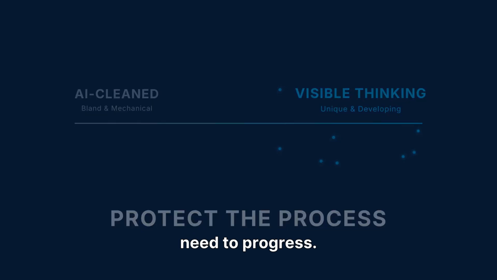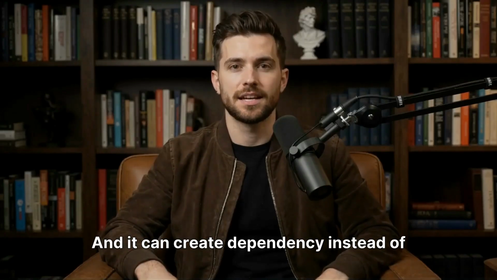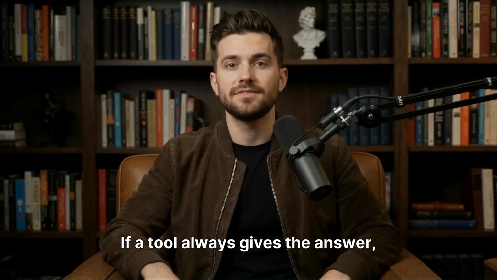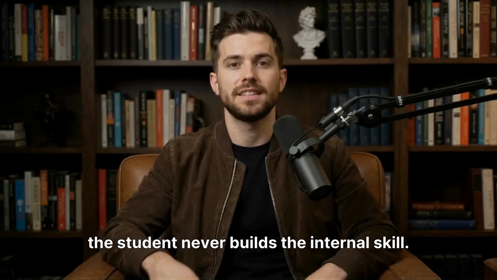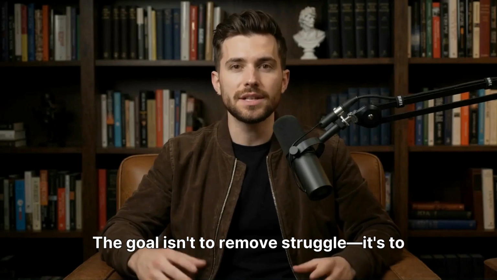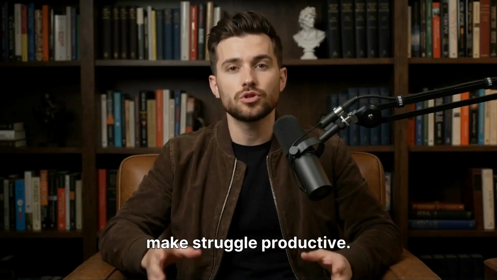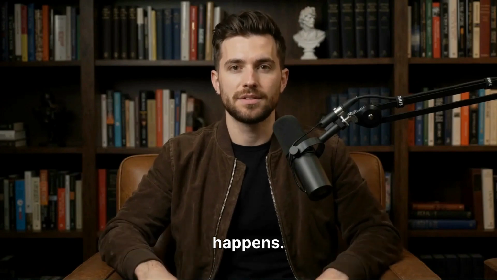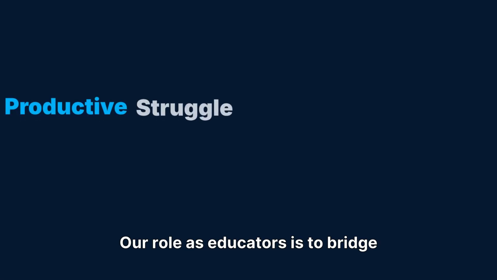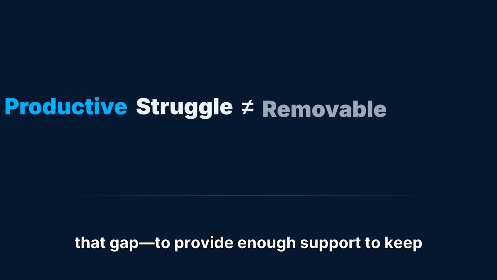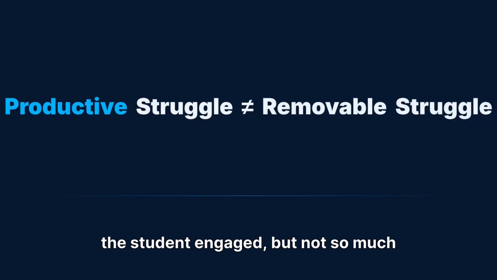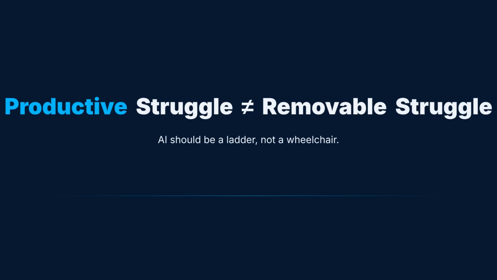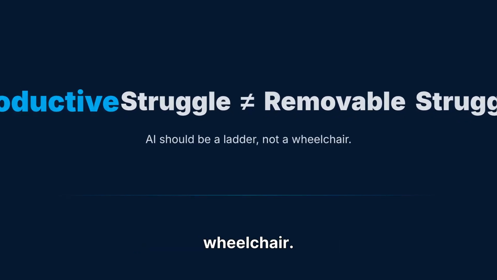And it can create dependency instead of growth. If a tool always gives the answer, the student never builds the internal skill. The goal isn't to remove struggle, it's to make struggle productive. Productive struggle is where the real learning happens. Our role as educators is to bridge that gap, to provide enough support to keep the student engaged, but not so much that we do the thinking for them. AI should be a ladder, not a wheelchair.